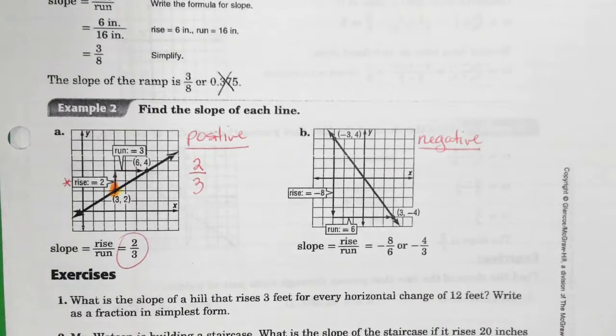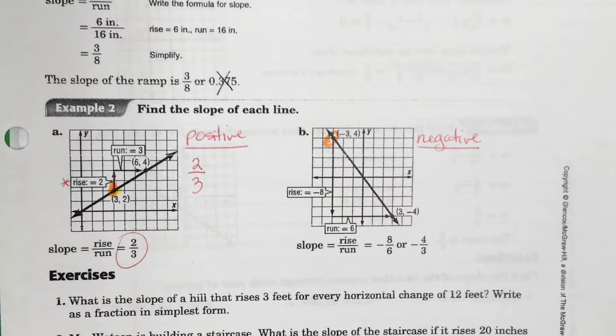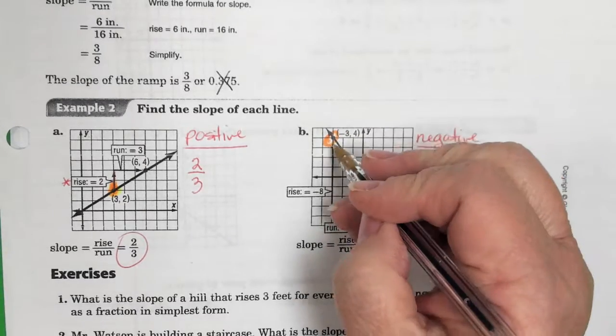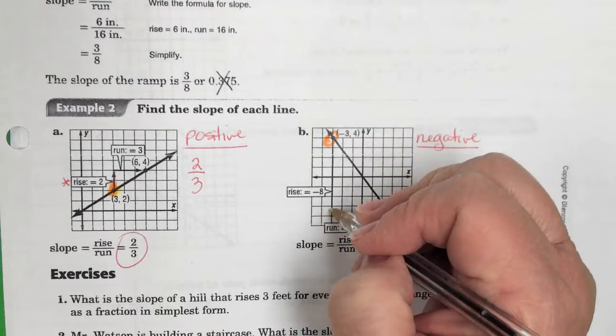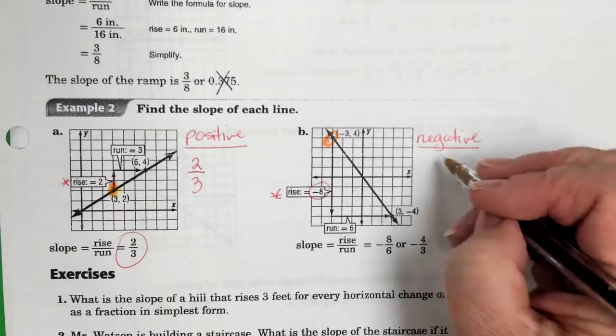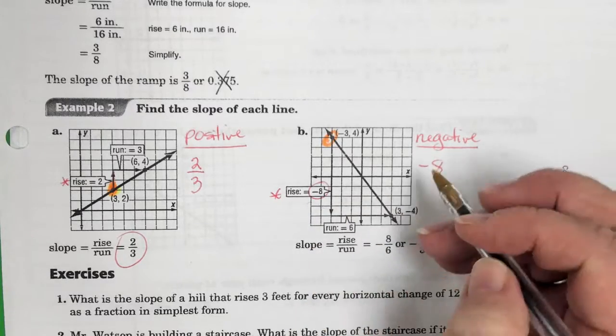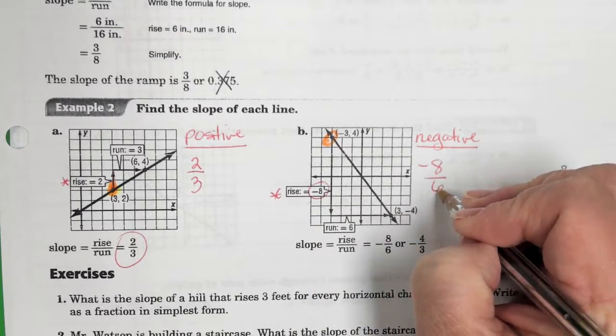Alright, starting with the point that's most to the left, that's up here. Since we're going down for the vertical change, that's why it's -8. So -8 and over 6.